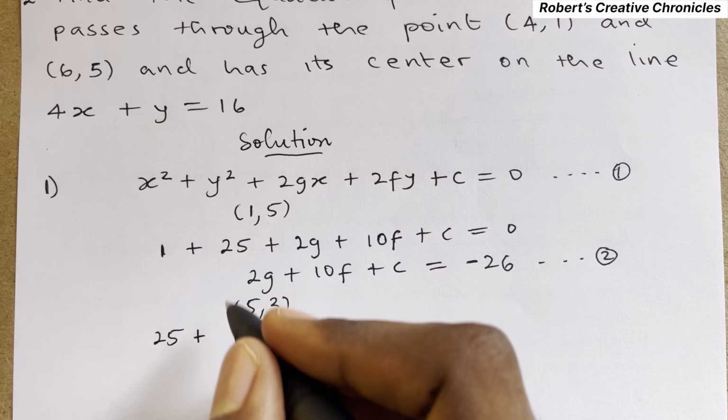So to find the equation of a circle passing through these points, we have to use the general form of the equation of a circle, which is given by x squared plus y squared plus 2gx plus 2fy plus c is equal to 0. This is the general form of the equation of a circle. So now we are going to substitute all these points into this equation.